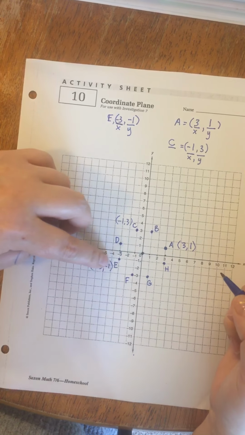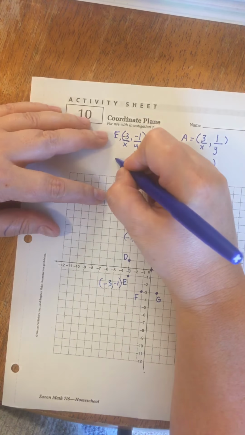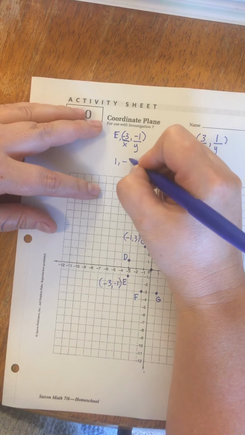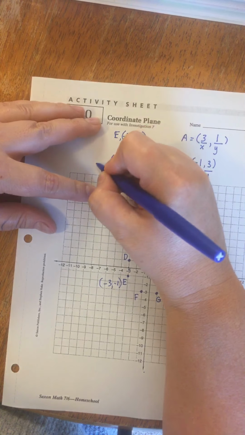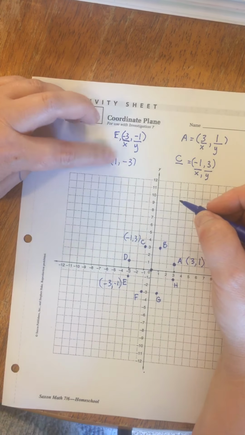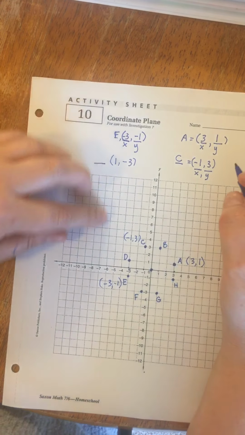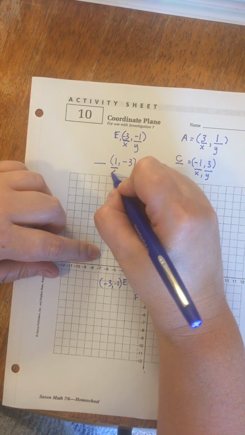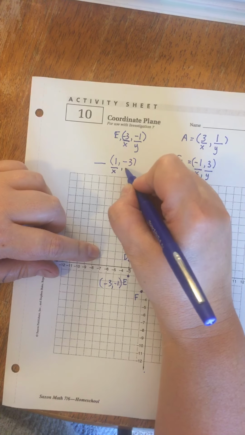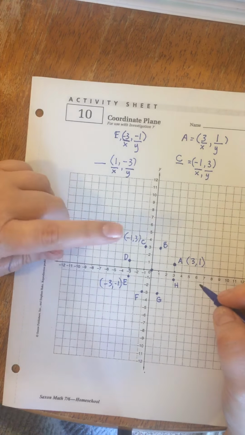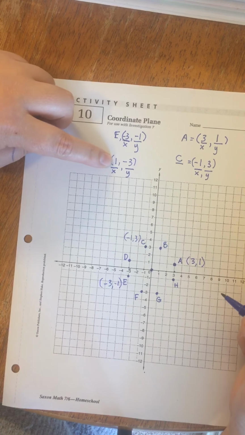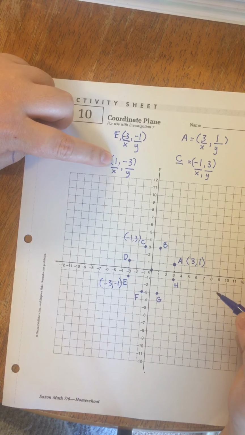So what's number 4? Number 4 says, which point has the coordinates (1, -3)? Which coordinates have this ordered pair? Well, I know this is the x-axis because it always comes first, and this is the y-axis. So we start with x first. Is it a -1 or a +1? Well, it's +1.